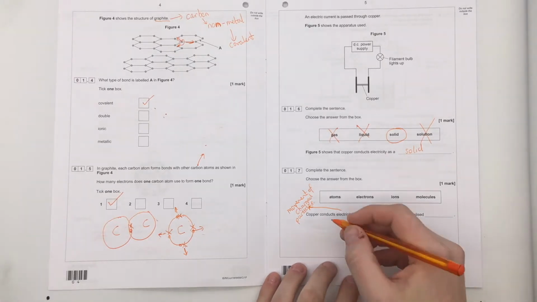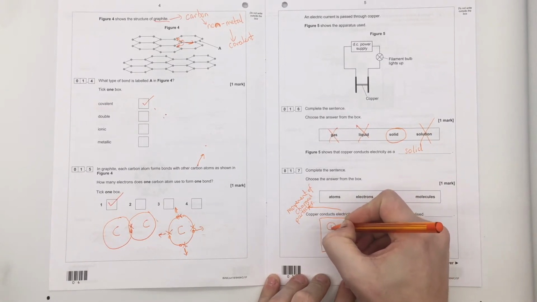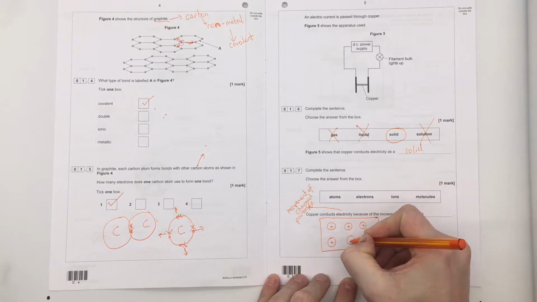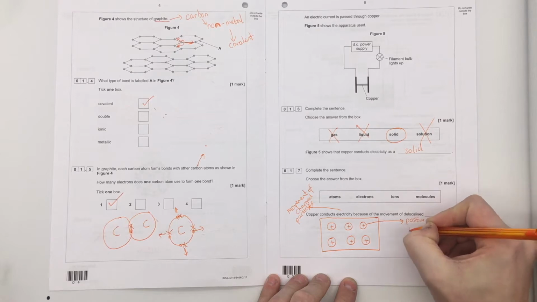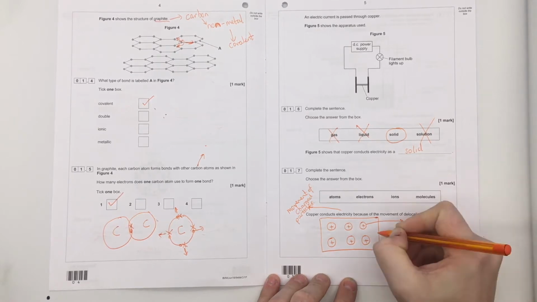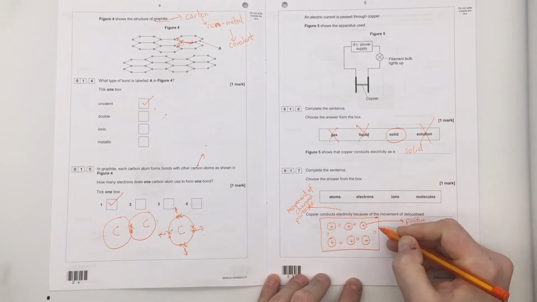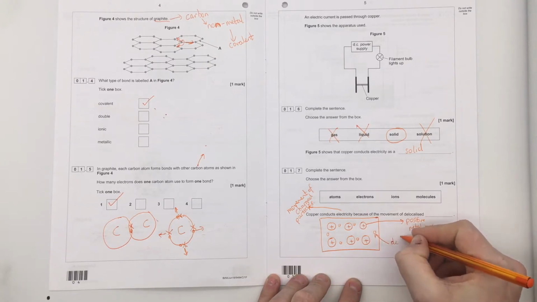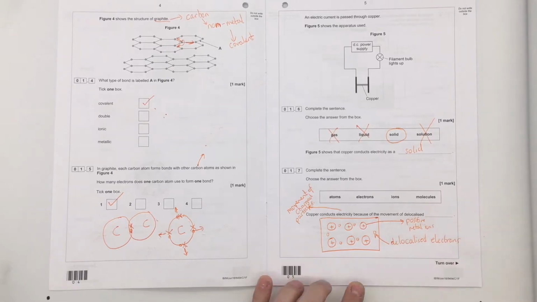Now, copper is a metal, and metals undergo metallic bonding. And in there, we have these positive ions. There they are. And we have these little delocalized electrons. Okay. Now, they're kind of free to move. Now, my way of thinking about this is, if you think about those outer electrons, metals lose them, right, to make a full outer shell.